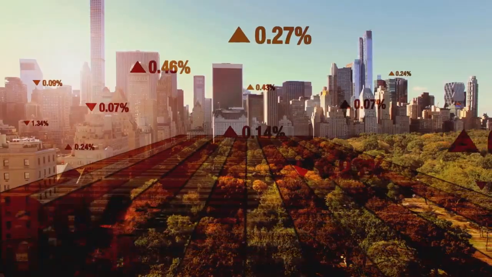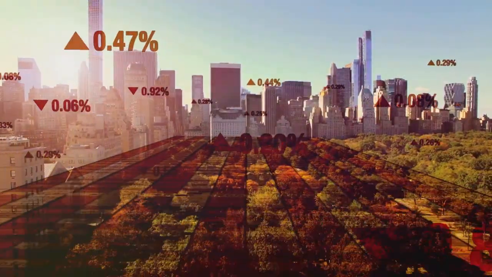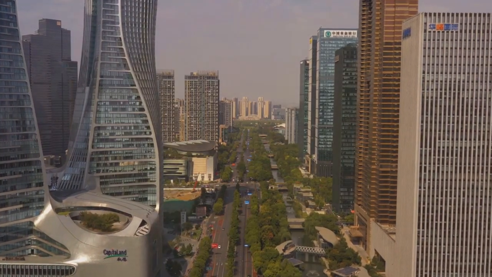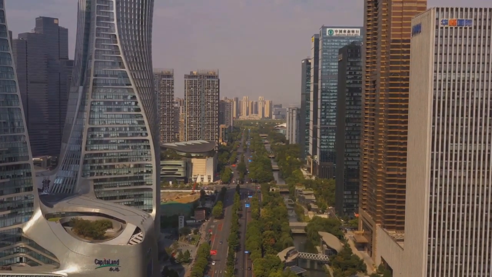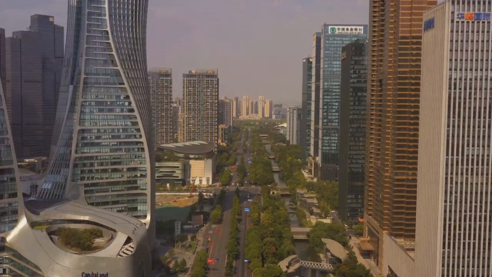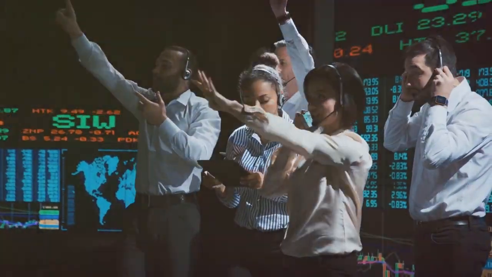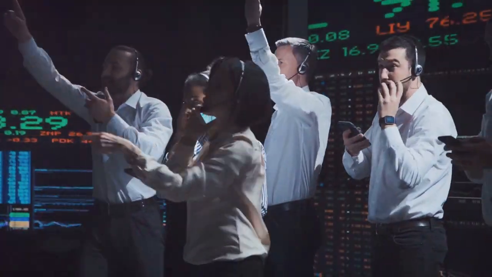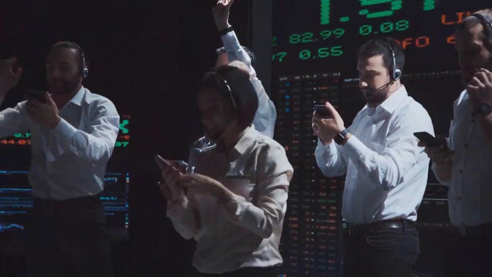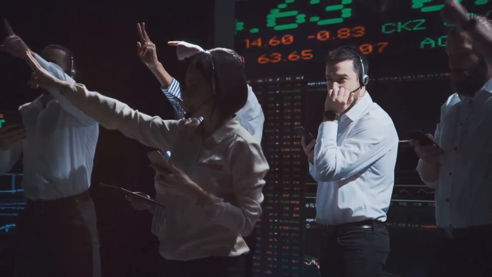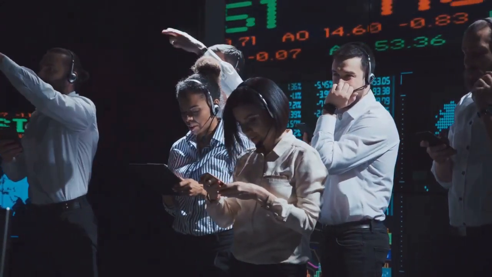And here we are in 2024. The world has changed in ways we couldn't have imagined just a few years ago. Cities have grown taller, technology has advanced, and our daily lives are more interconnected than ever before. The world's a wild ride, and the economy is no exception. The financial markets are buzzing with activity, and the stock exchange is more dynamic than ever. Investors are constantly on their toes, trying to predict the next big trend.